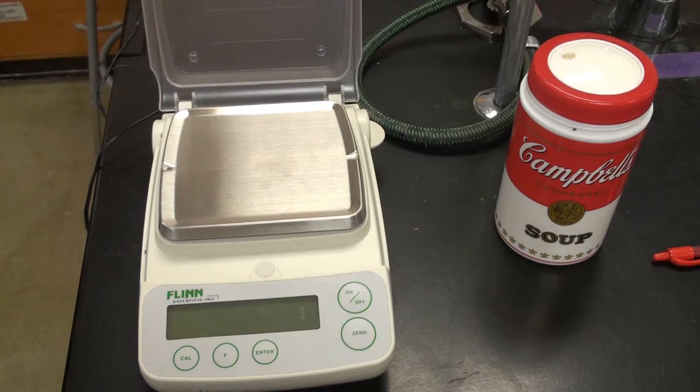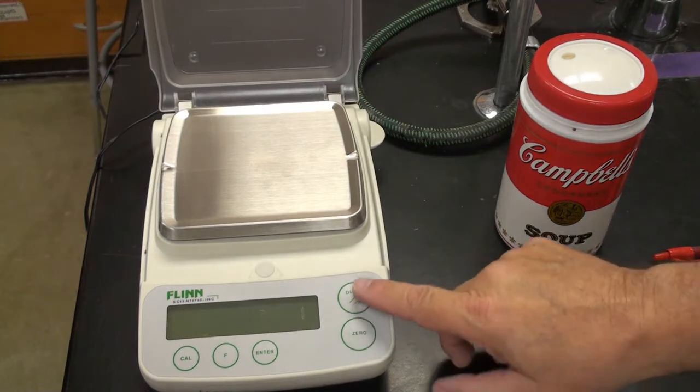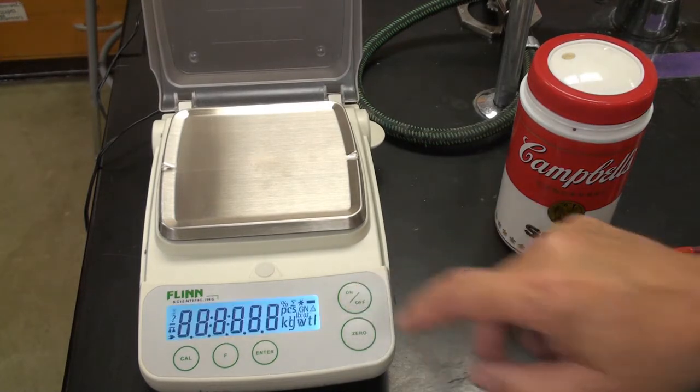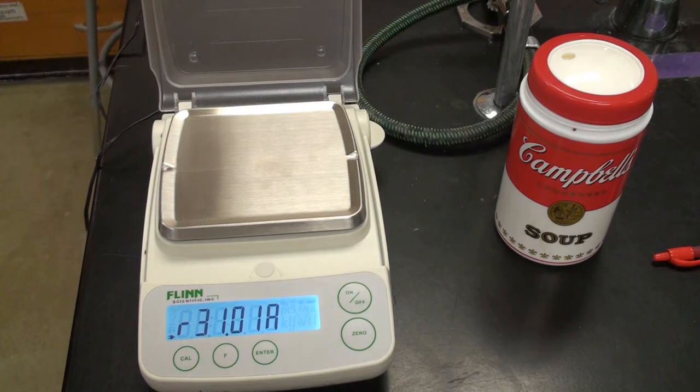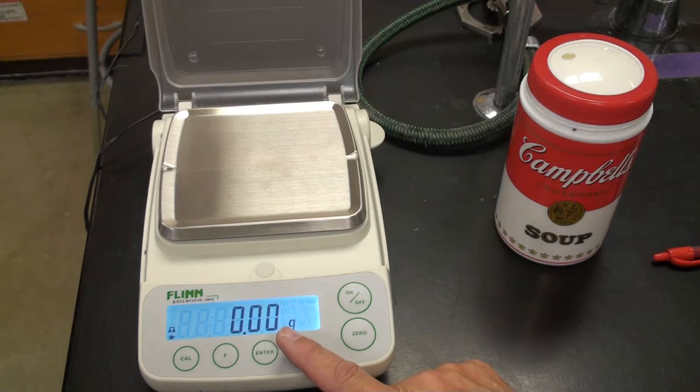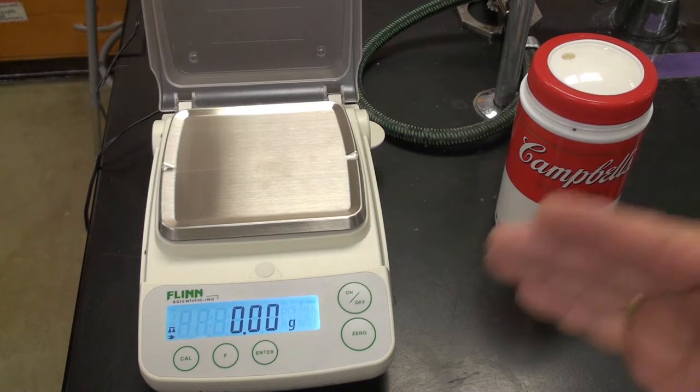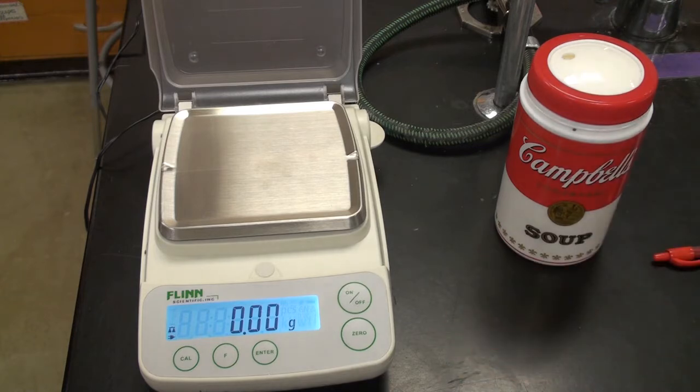So we're going to start running through our procedures now. First thing I want to do is turn on the balance. I want to make sure that the mass stabilizes, and then we're going to start running down our procedures over here. You're going to have to pay attention to the numbers on the balance, because I'm not going to tell you them. You have to just read them for yourselves. You may have to stop the video periodically to do that.